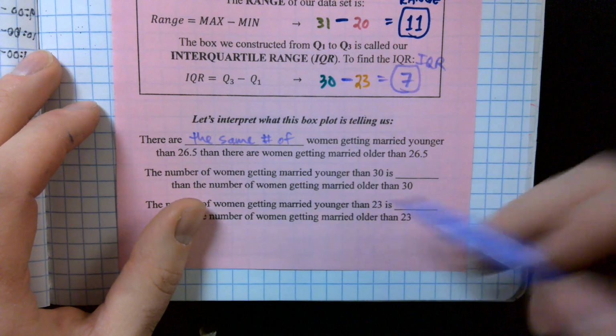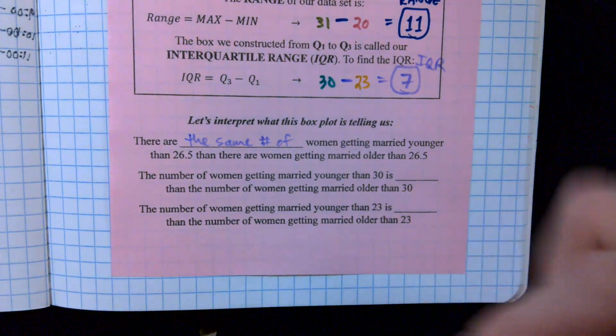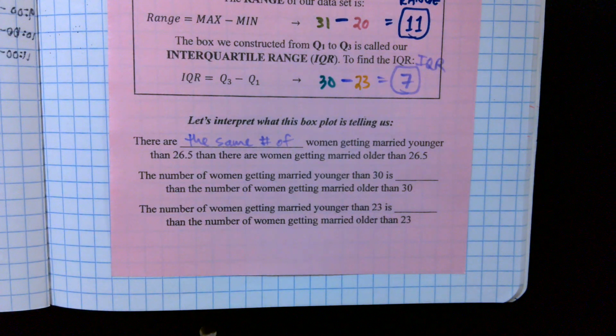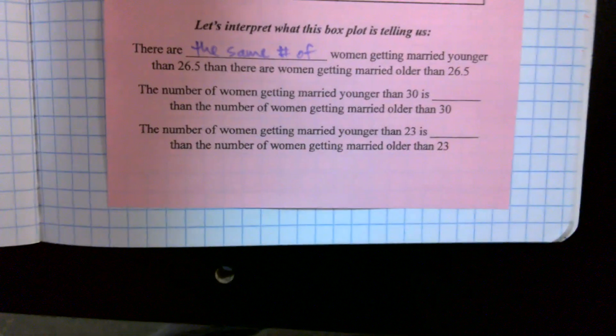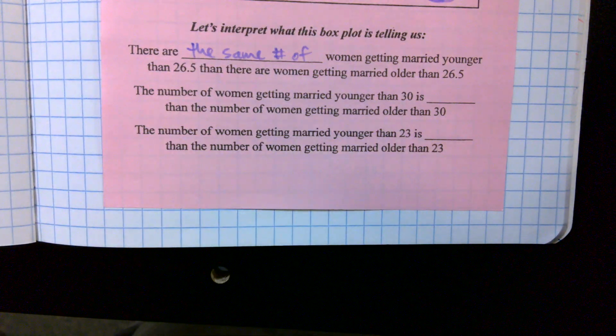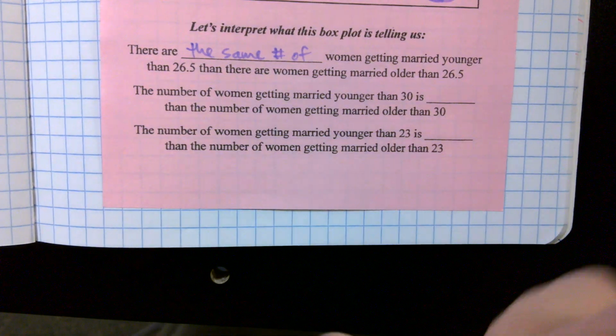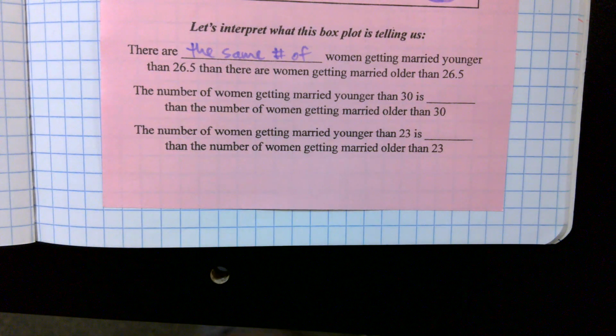What about this next one? The number of women getting married younger than 30 is blank than the number of women getting married older than 30. And the last one, the number of women getting married younger than 23 is blank the number of women getting married older than 23. One of these is more, one of these is less. See if you can figure out with your group, rationally speaking, which one is which. Take about 60 seconds right now. Go ahead. And justify your reasoning, too. Explain how you know what you're saying.